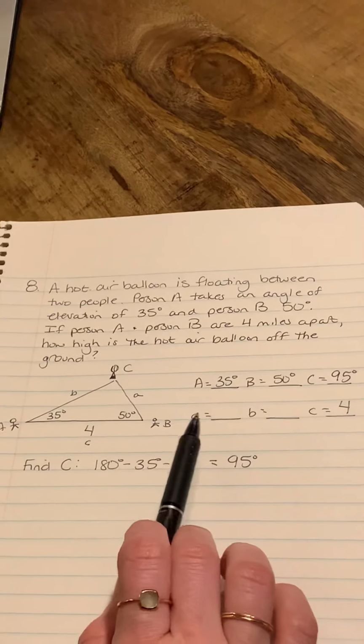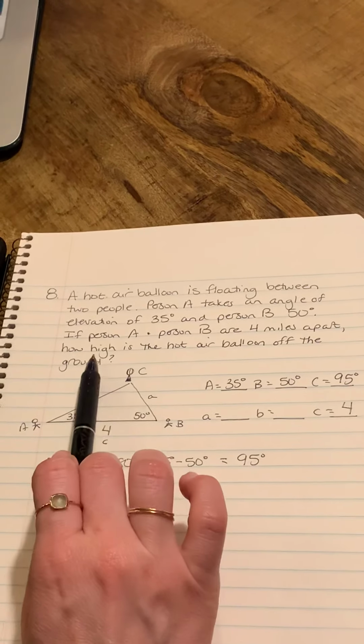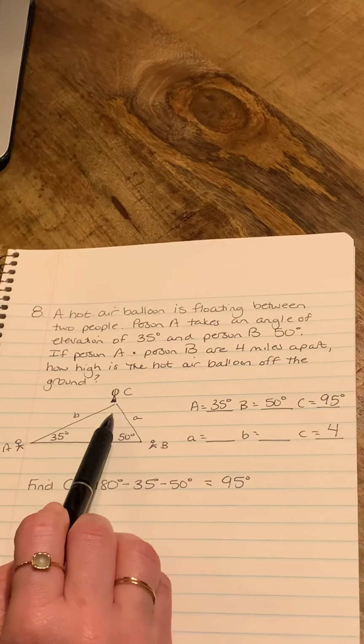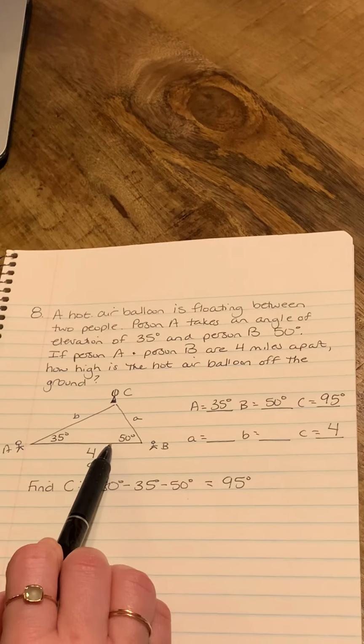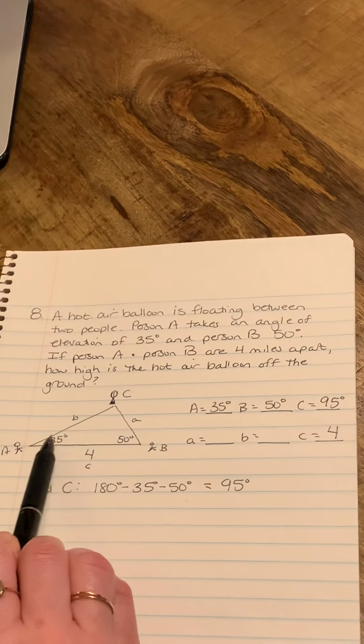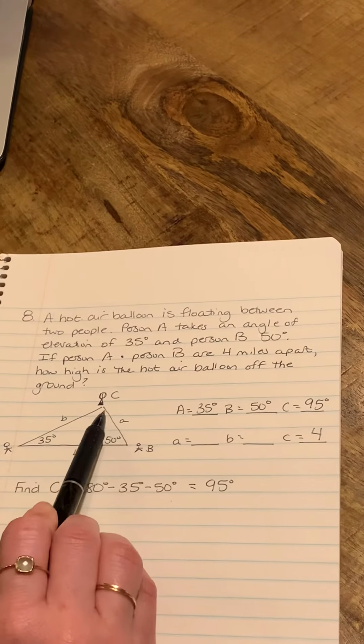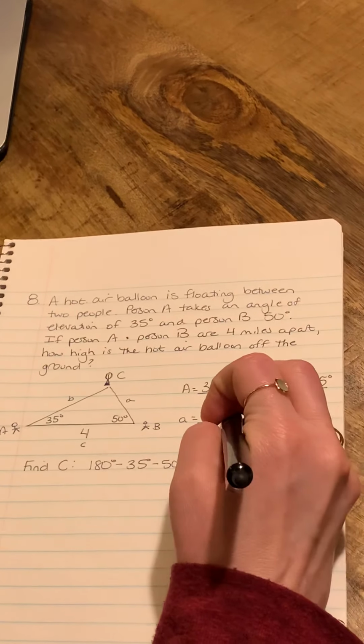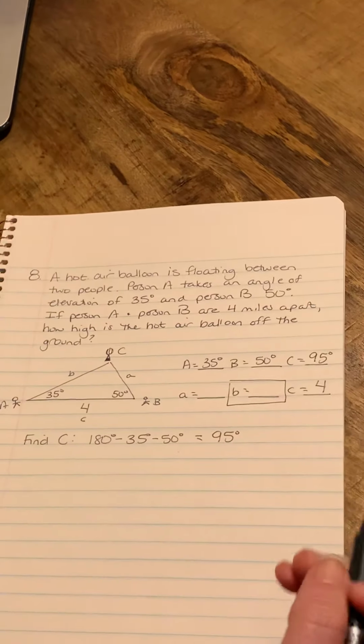And then I don't actually have to find both of these. The question here is asking how high the hot air balloon is off the ground. So it's technically asking for this distance straight down. So what I'm gonna do is maybe just find this side, focus on finding B, and then I'll use that to break it off into a second triangle, a right triangle. So I'm gonna focus my attention on finding little b for right now.